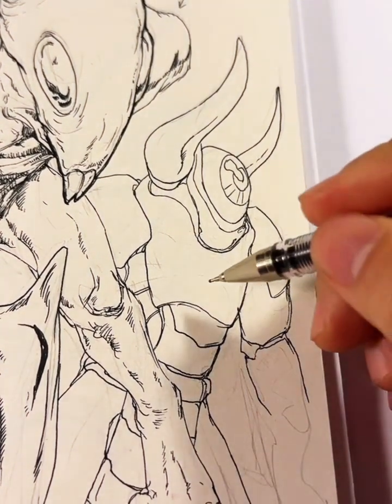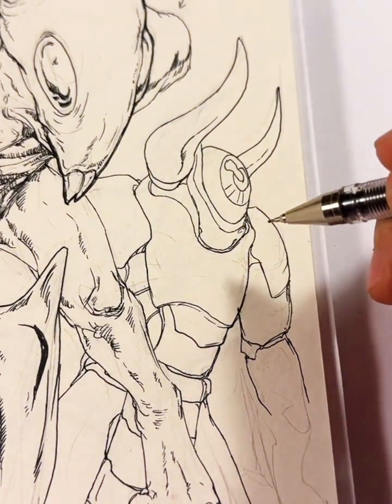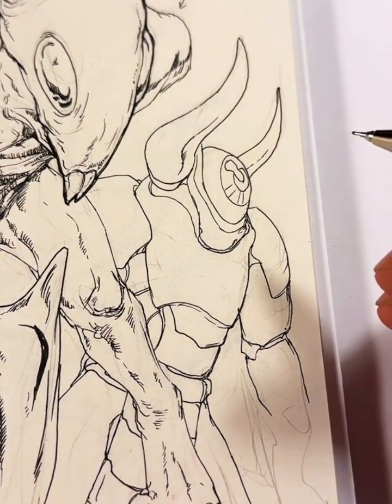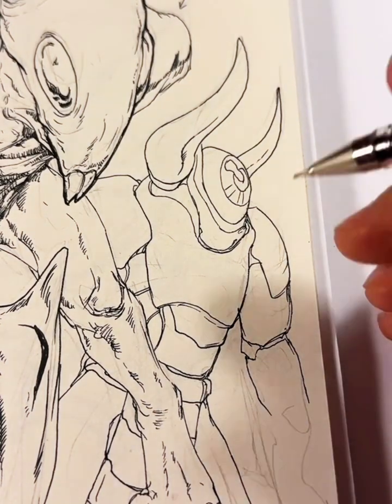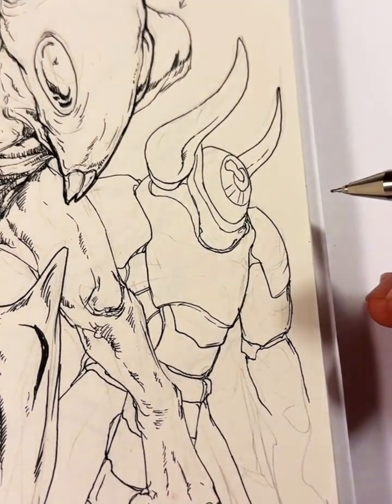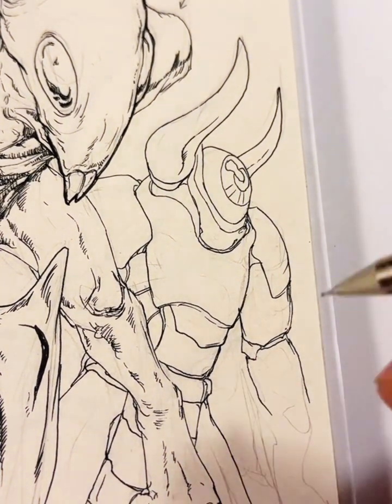But I want to talk really fast about shading, and specifically cross hatching, because I think cross hatching is probably one of the most well known ways to shade something, right? And I do think it's very valuable for you to learn. So we're going to go through that.